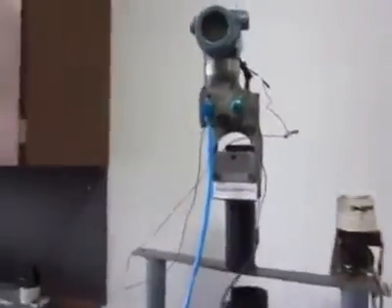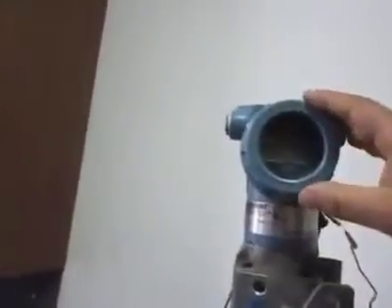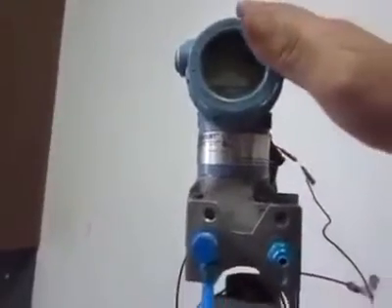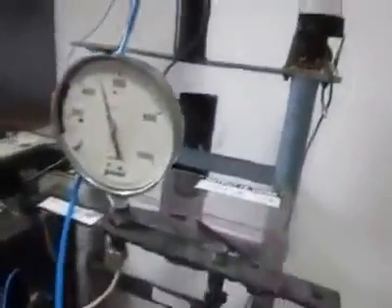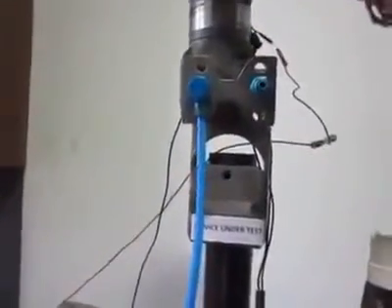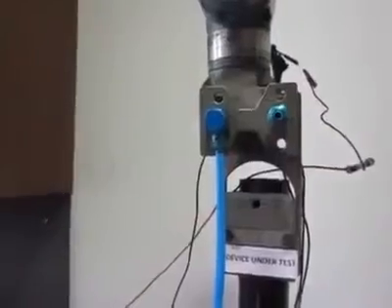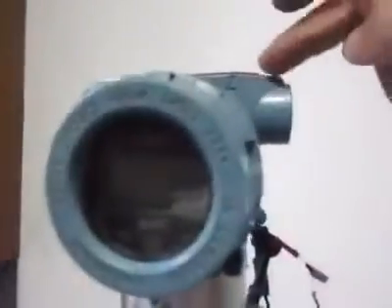This is the setup, and this is a defective transmitter. So I have put it on a test bench and am performing the calibration with all these setups, and if I find a span shift, then I will correct it from this span port, and if I find a zero shift, then I shall correct it from this transmitter, as well as I have the option in this HART calibrator too.